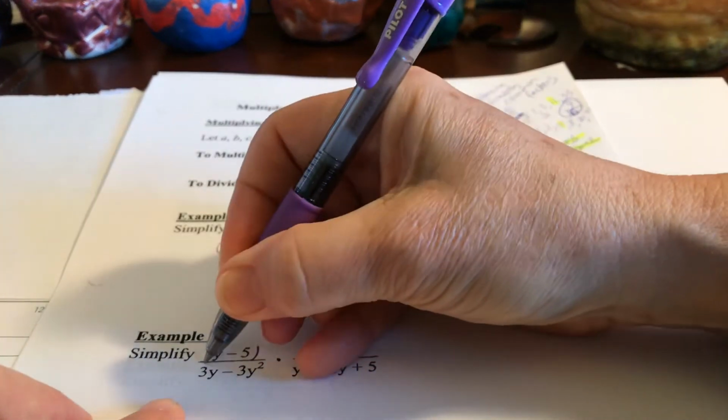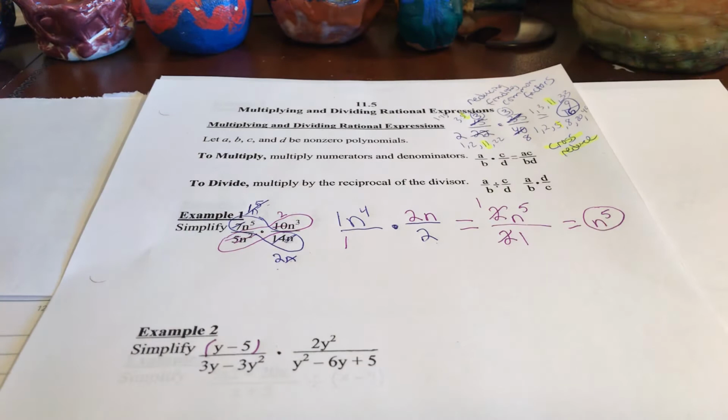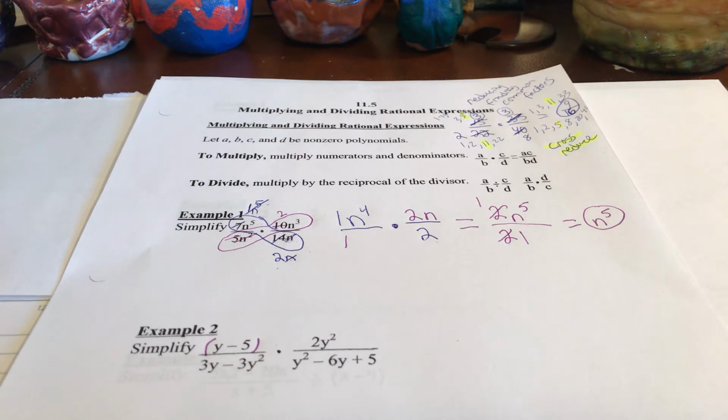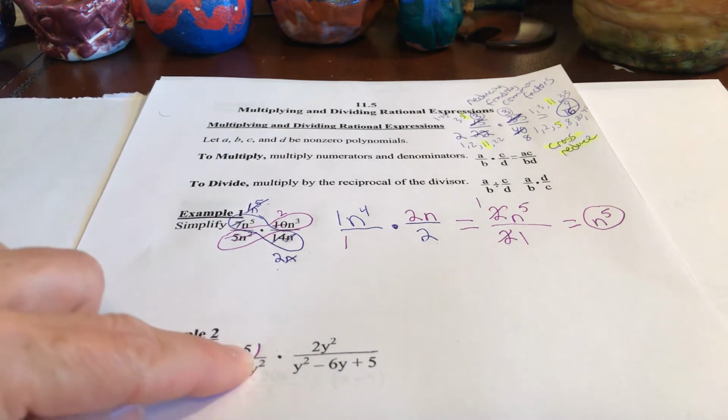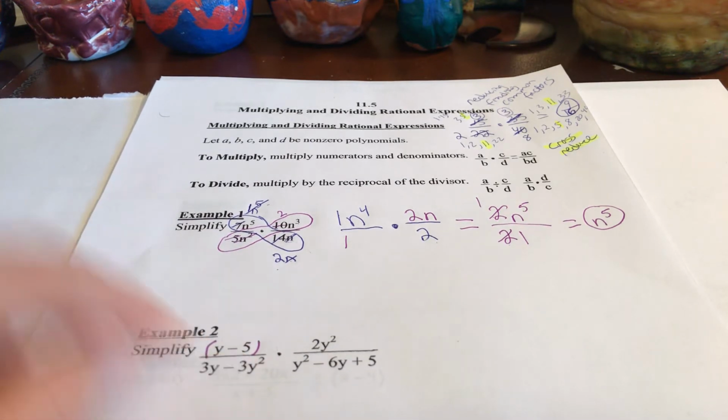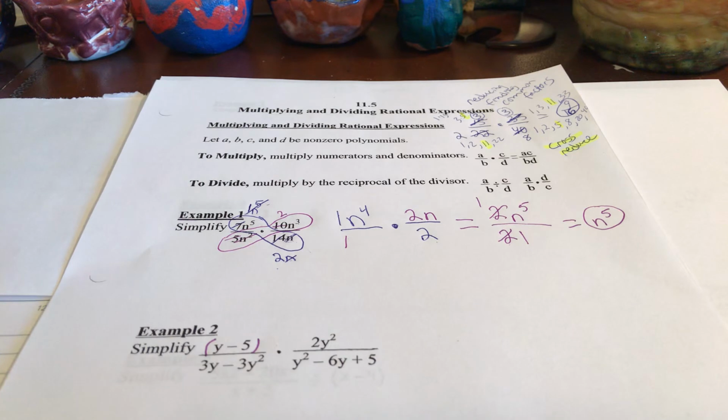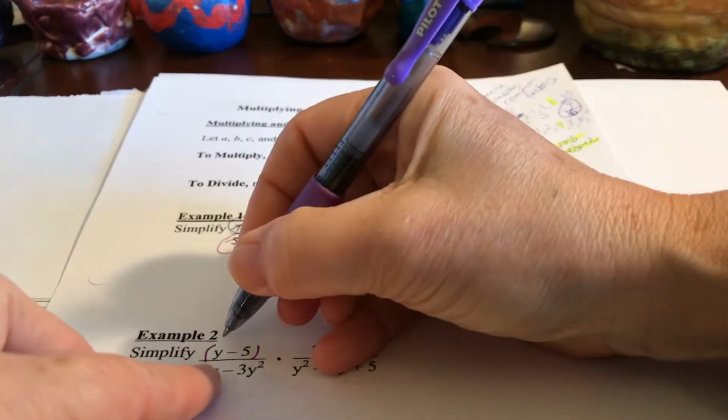This entire piece, and I'm going to recommend you put parentheses around it, has to be crossed off as a whole. Y minus 5 is one factor. You cannot put a little line through that y, you cannot put a little line through that negative 5. If you cross this y minus 5 off, it gets crossed off entirely as one factor. I might write that.